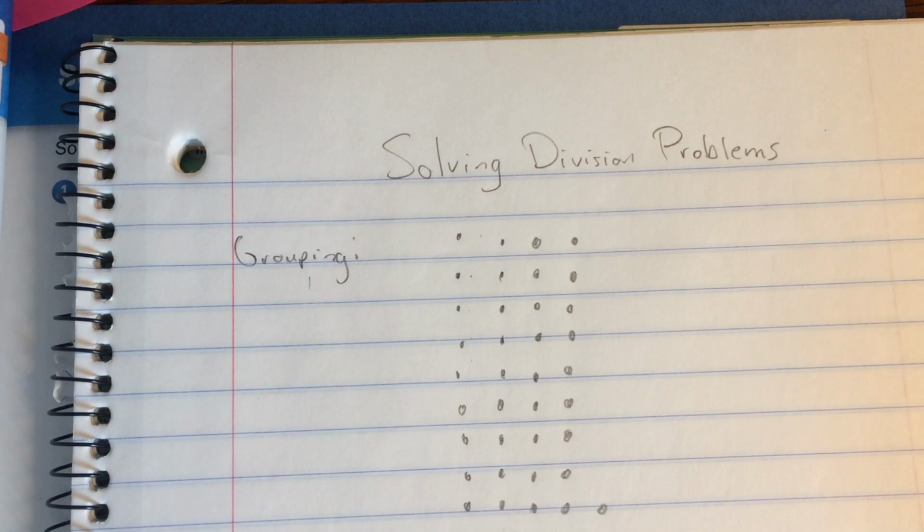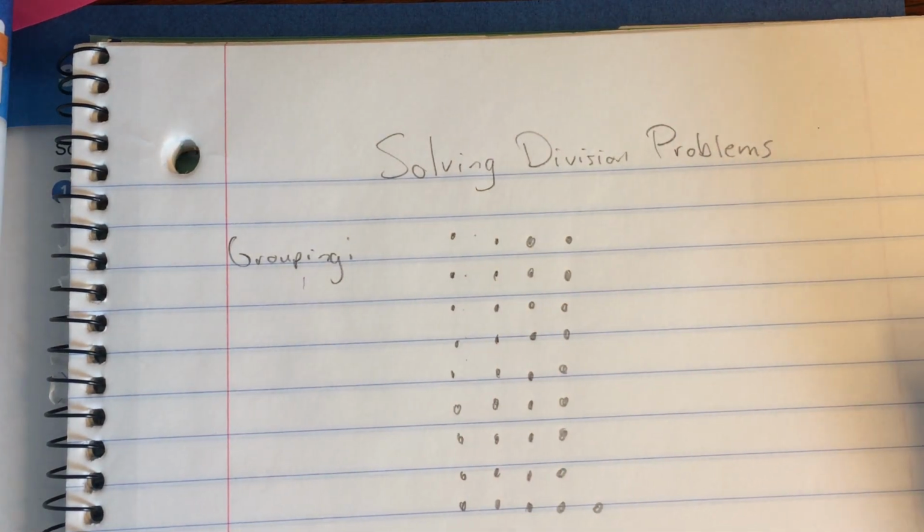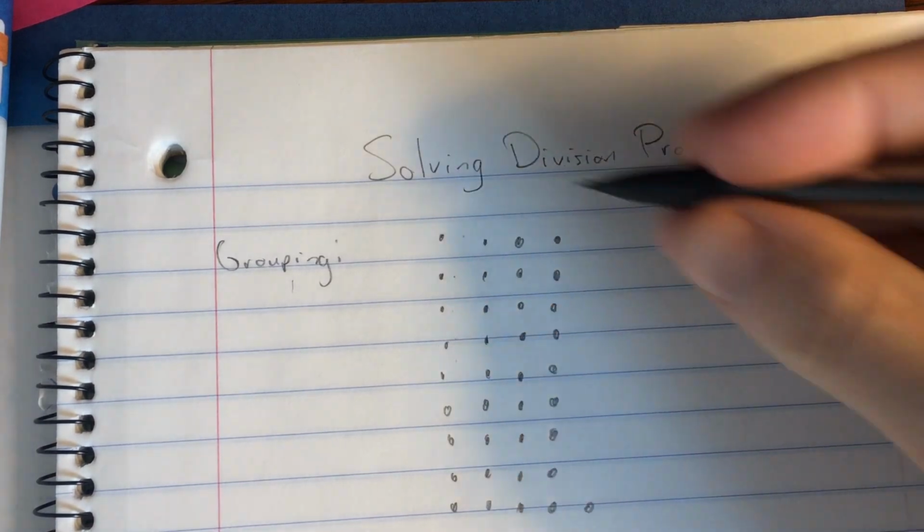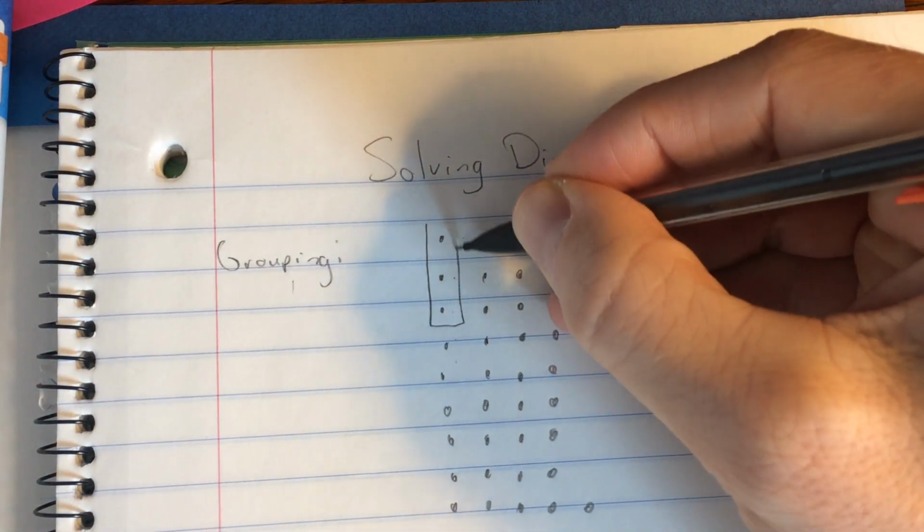So here's one way you can group, and what do we say? Every 3 pencils, that's what we can fit in a pencil case. So that means we could take 3 here.